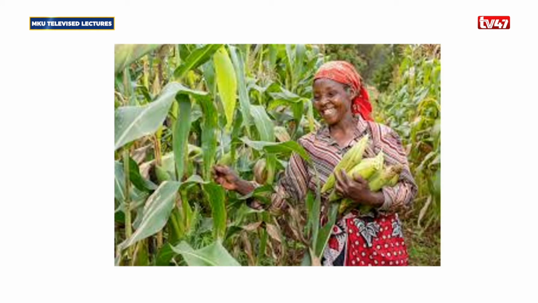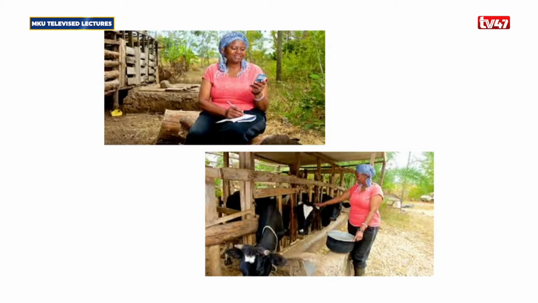Then there's an example of a farmer who is reaping her maize. Then we have a farmer who is keeping dairy cattle, and she's getting information from the mobile phone. And this one is very critical towards the end when we'll look at the SMS system for getting agricultural information. So once she gets information, she can apply it to her farm.